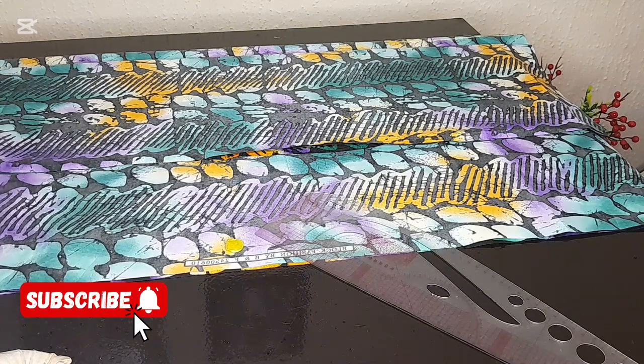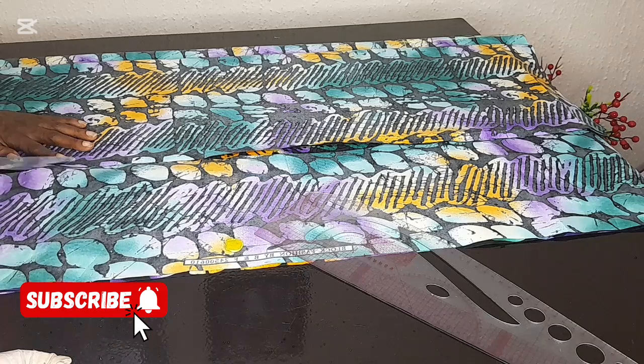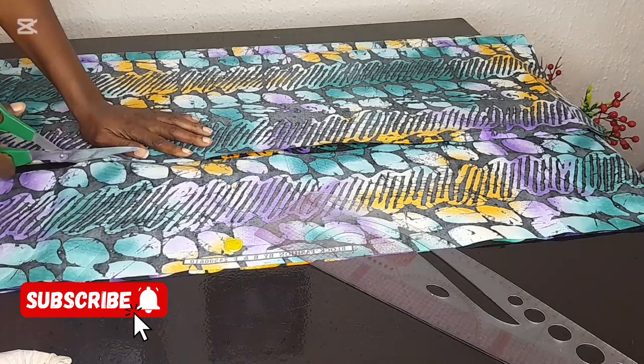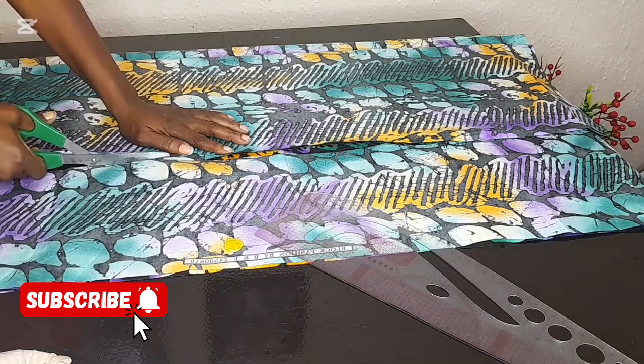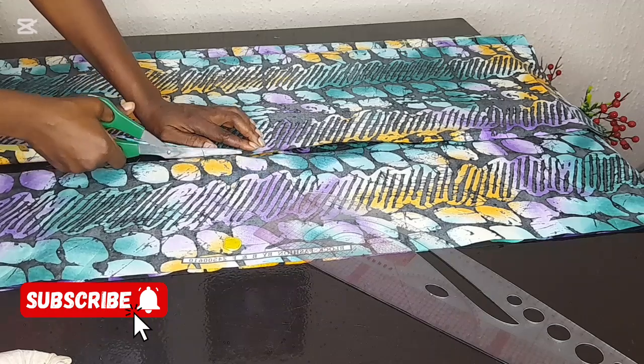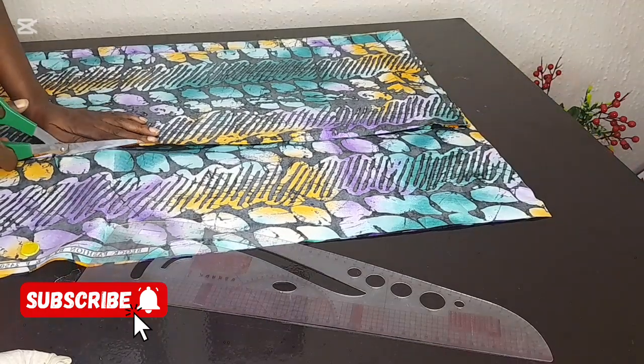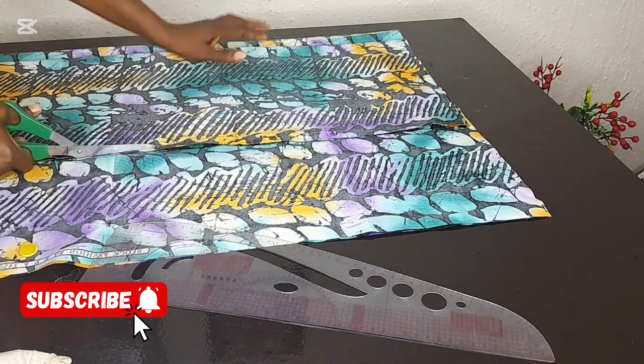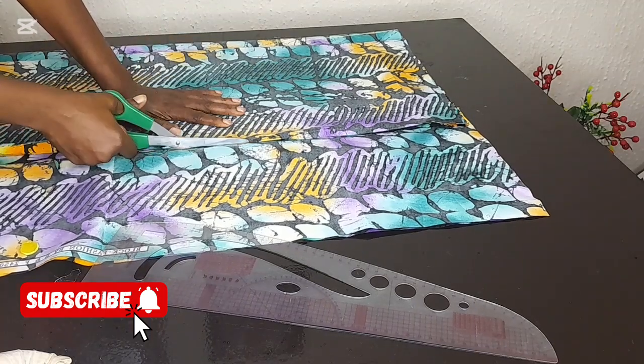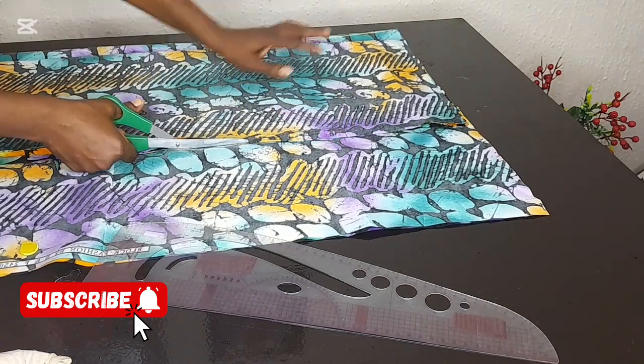Okay, so now I'm going to be cutting out. Just watch what I'm doing. Like I said, I don't want to fast forward it so that you can see how I am doing it step by step, so that when you are trying it out, it will not be confusing to you. Okay, so as I'm cutting, I will take my time to explain further.